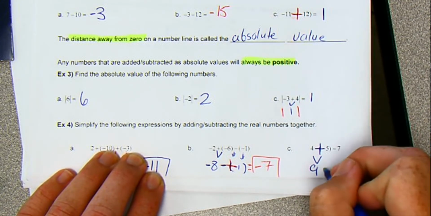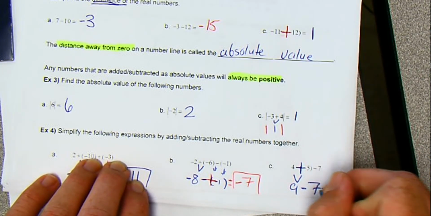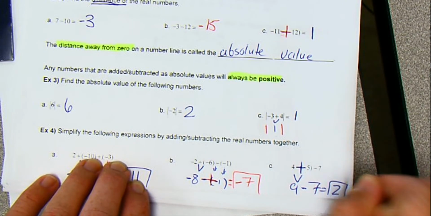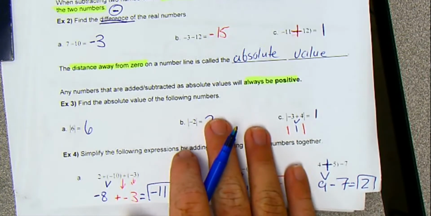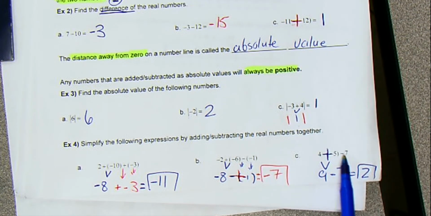We're going to bring down my minus sign, bring down my 7. I now have 9 minus 7, which equals 2. Okay, so that's the final answer to that one. 9 minus 7 is 2. We did the first equation first, brought down our answer, brought down our minus sign, brought down our 7. We ended up getting 2.